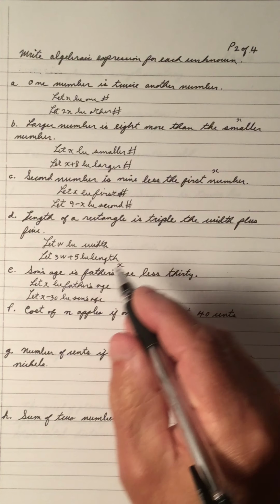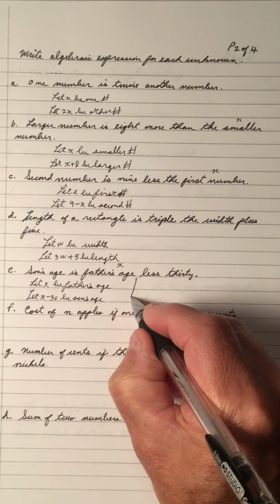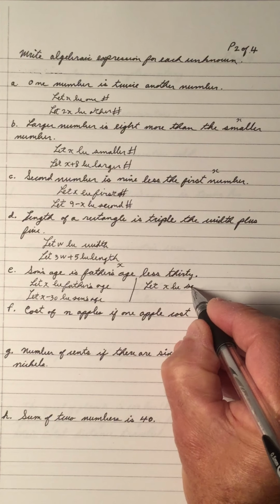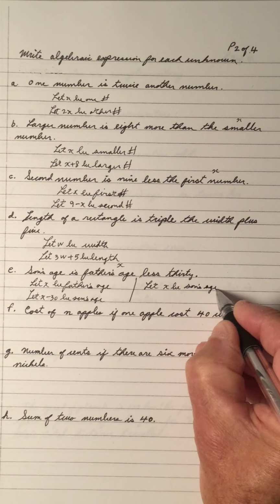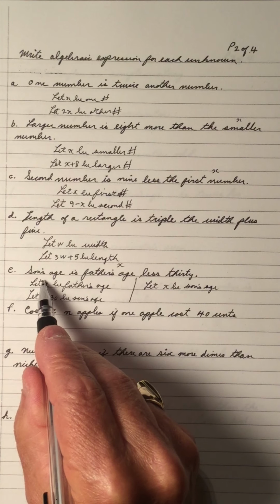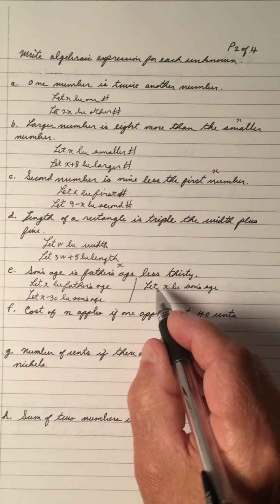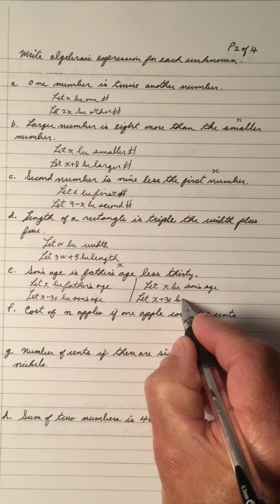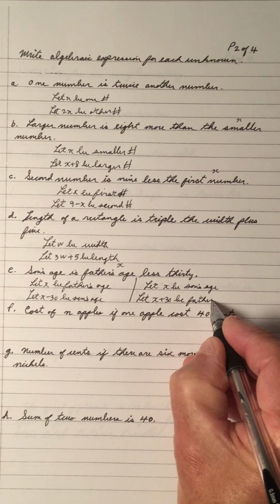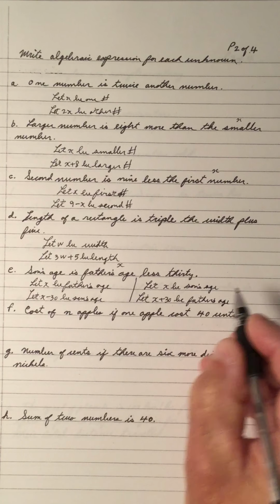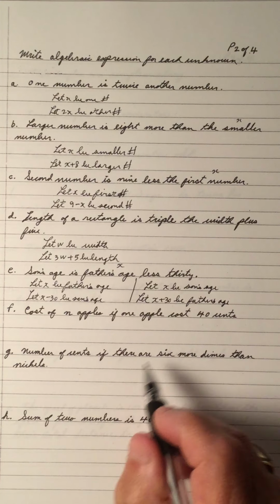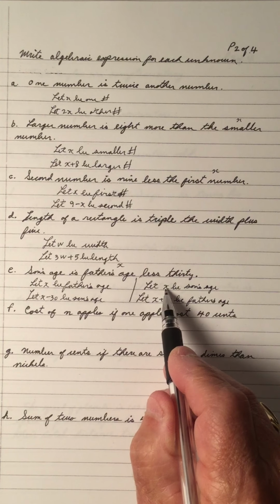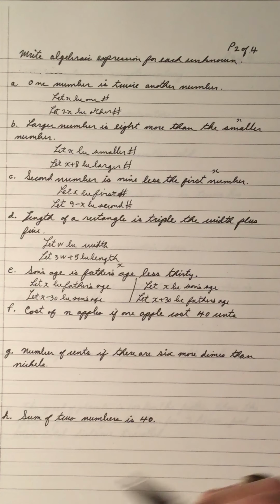Now, some people will do it the way I'm saying, but you can, if you wish, let x be the son's age. Just try this one. If x is the son's age and the son is 30 years younger, that means the father must be older by 30 years. If you were doing a word problem on this, it would make no difference which way you go. In this one, when you solve for x, you get the father's age. If you did it the other way, when you get x, you have the son's age, but it still works out.